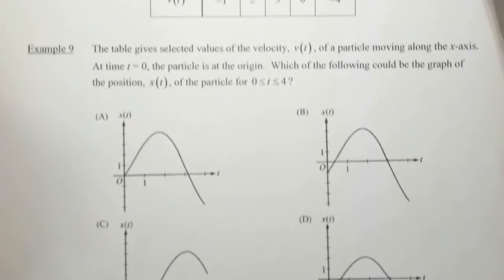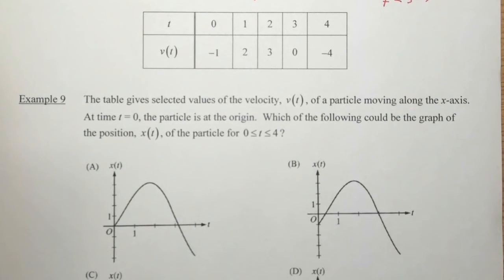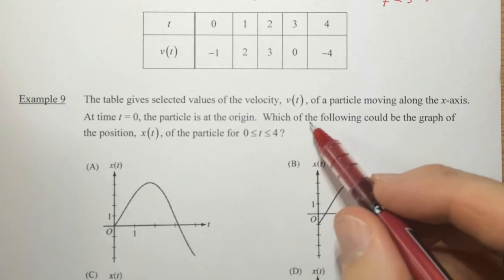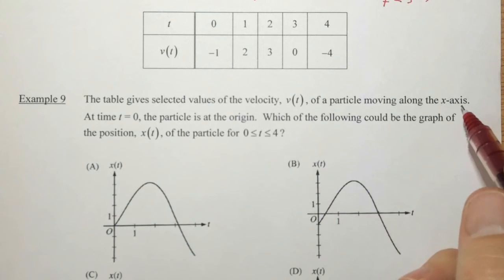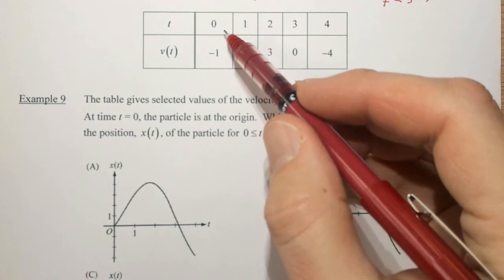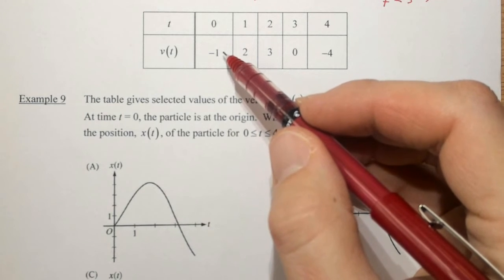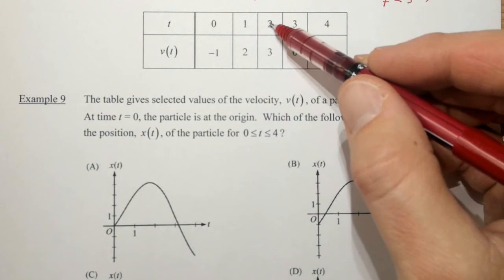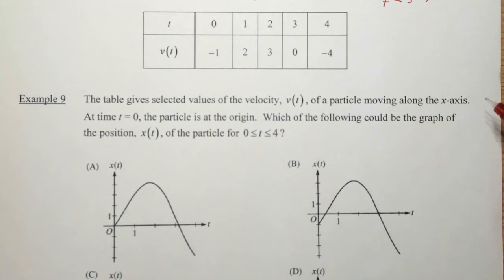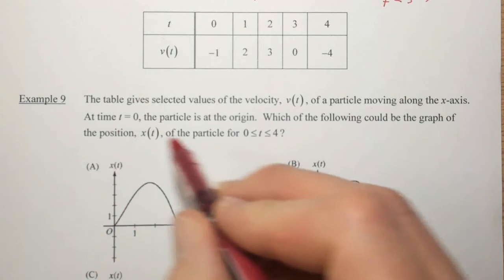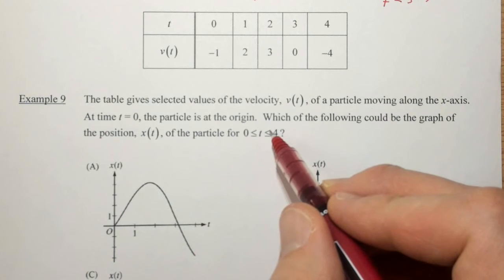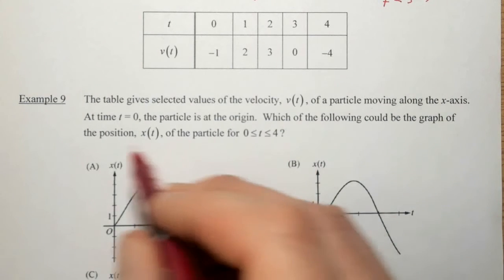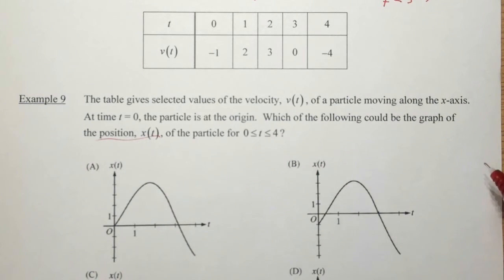Last but not least, we can go with some particle motion. Right? So the table gives selected values of the velocity, v of t, of a particle moving along the x-axis. So at time 0, the velocity of the particle is -1. At time 1, the velocity is 2. Time 3, the velocity is 3, so on and so forth. At time 0, the particle is at the origin. Which of the following could be the graph of the position x of t?